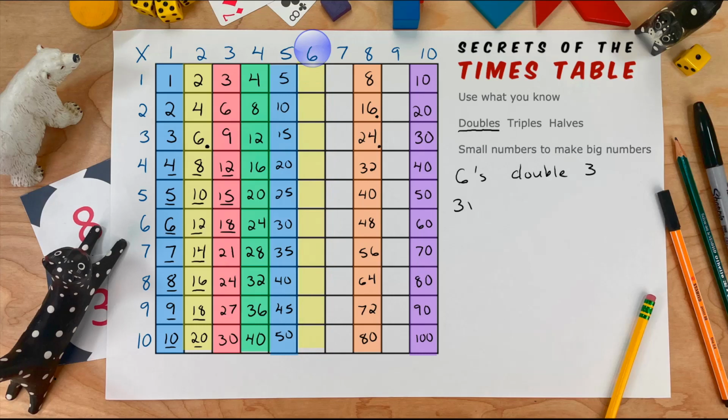We know that 3 times 1 equals 3 because 3 times 1 is 1 plus 1 plus 1 equals 3. 6 times 1 will be twice as much. 6 times 1 is 1 plus 1 plus 1 plus 1 plus 1 plus 1. We know that these make 3, and we know these make 3. So 3 plus 3 gives us 6.